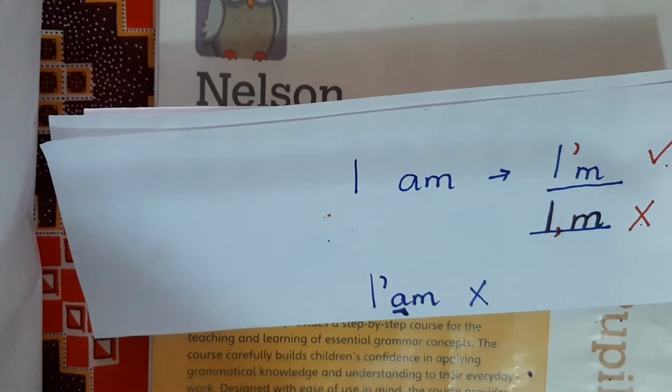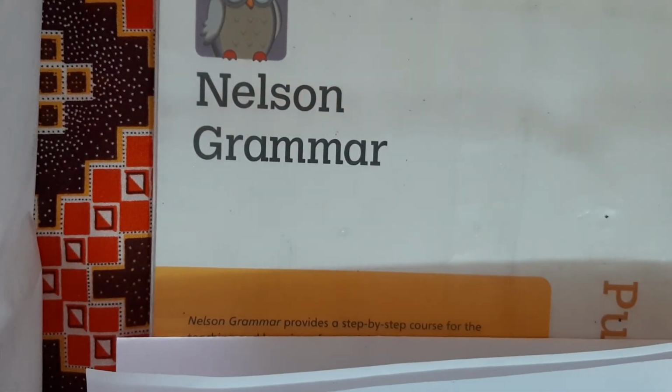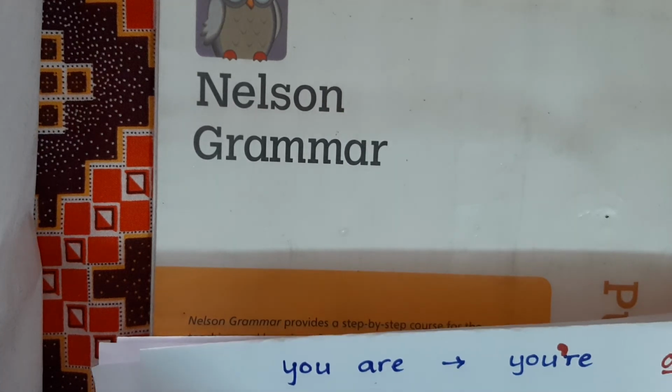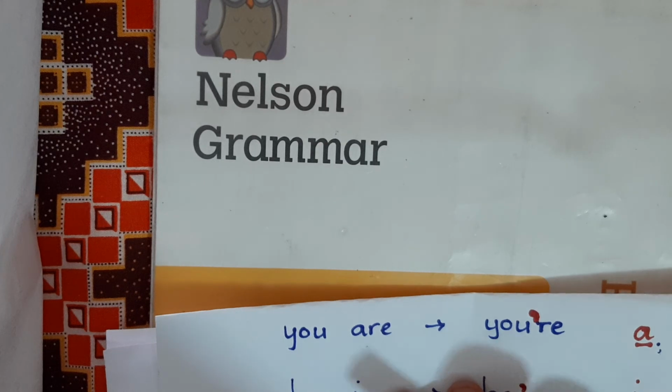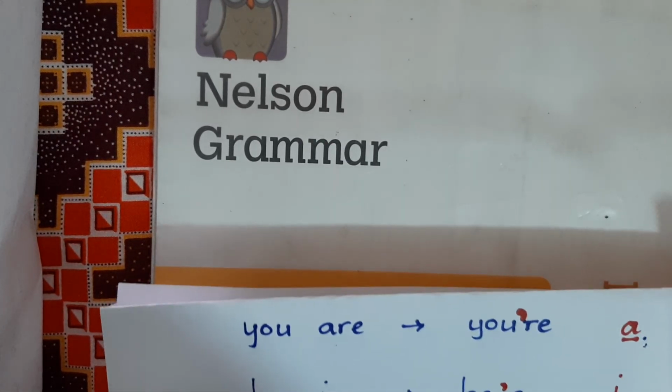Well done, boys and girls. We are going to do our assignment. In the assignments folder, we have some work there where I have put some words for you to write as contractions following the examples that we were talking about here.